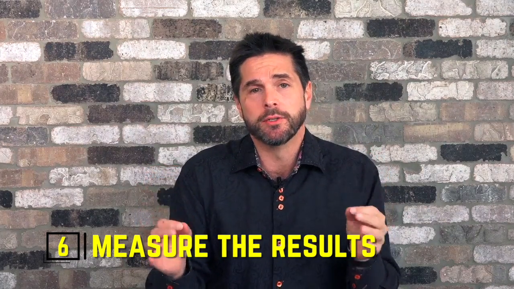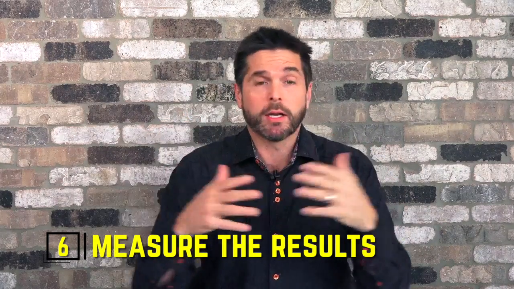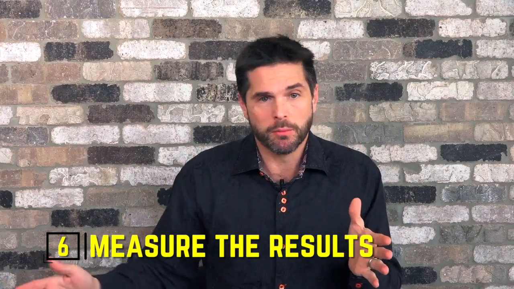Step 6, measurement. You've got to measure the results. Our kind of rule of thumb is if you can't measure it, don't do it.